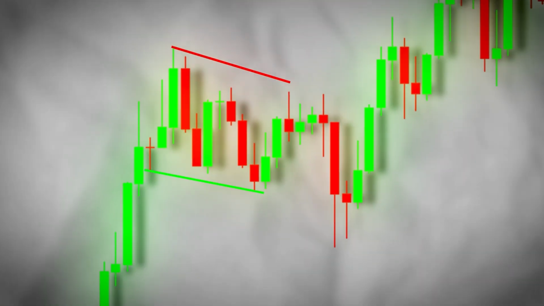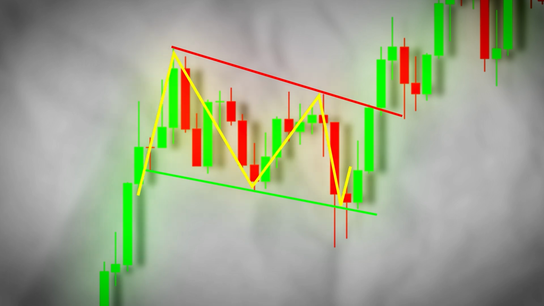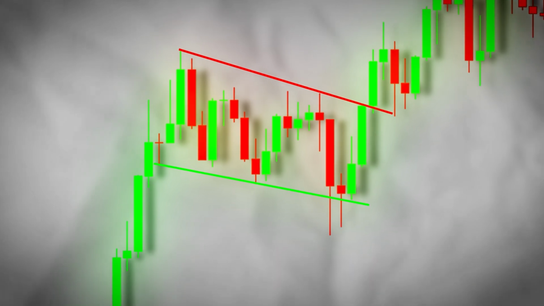Flag pattern. A bull flag is a bullish chart pattern that forms within an uptrend, while a bear flag is a bearish pattern that forms within a downtrend. Both signal consolidation for a market that generally results in a continuation of the underlying trend. Now that you know what bull and bear flag patterns are, let's dig into their characteristics.